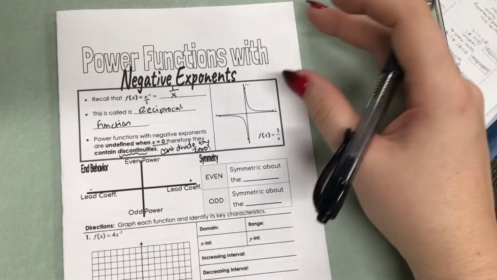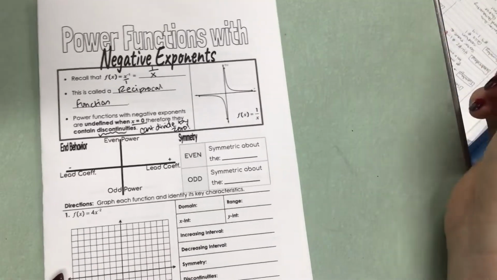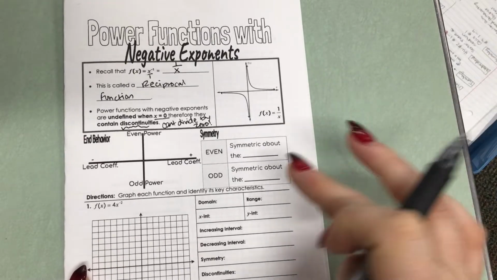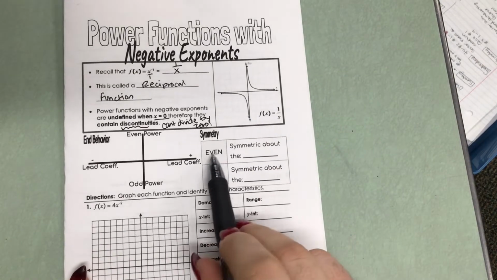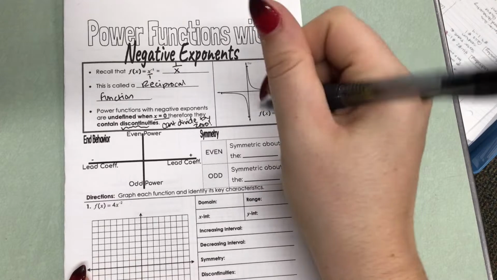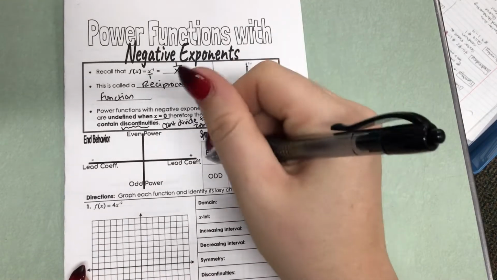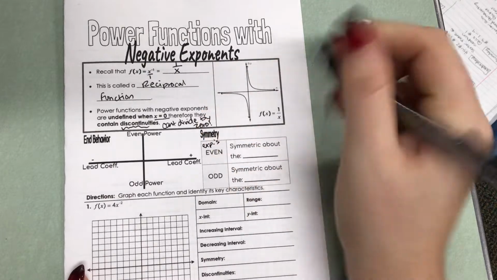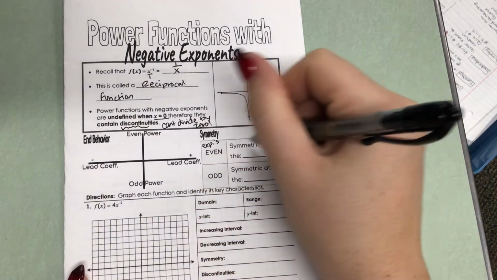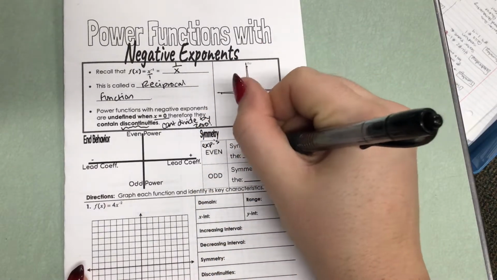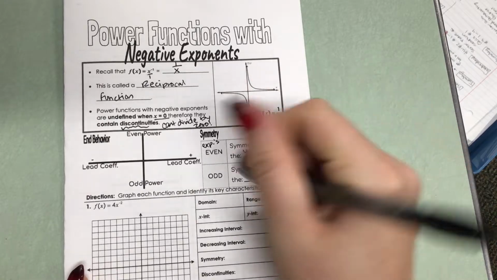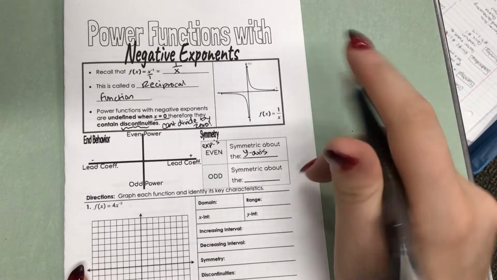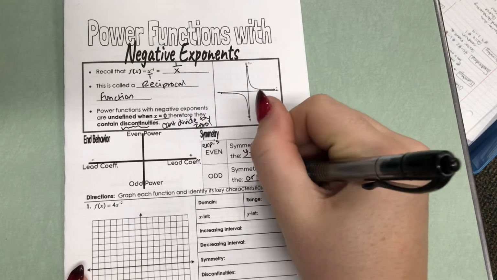Okay, so let's talk about end behavior and symmetry. When our exponent is even, it's symmetric about the y-axis. And if the exponent is odd, it's symmetric about the origin.